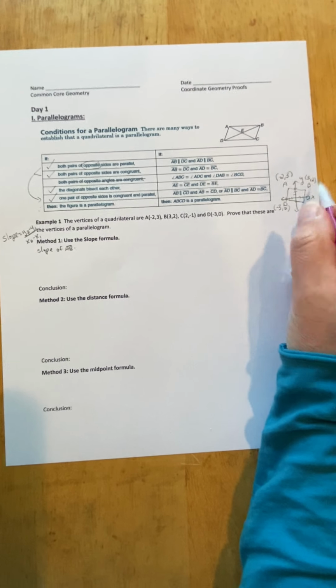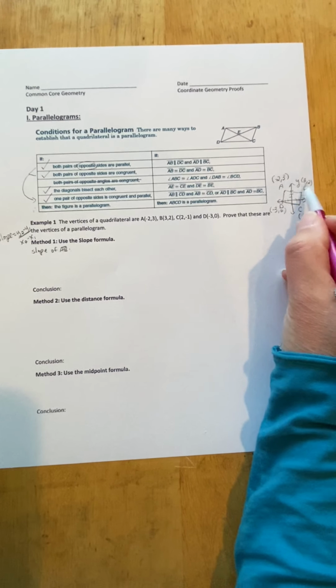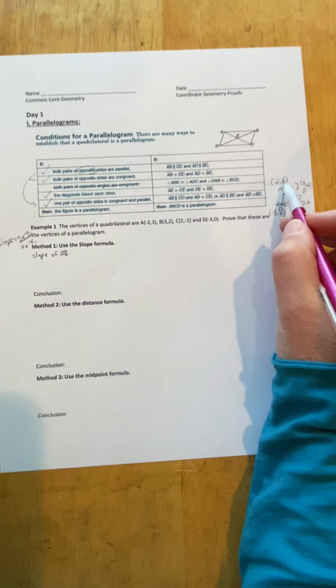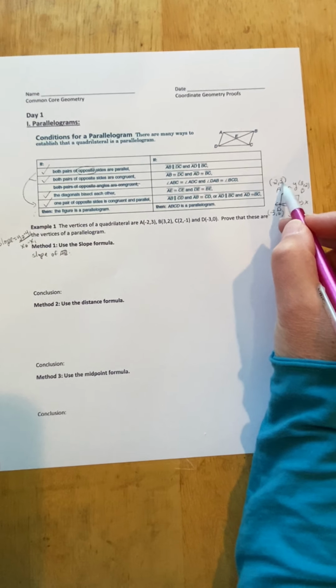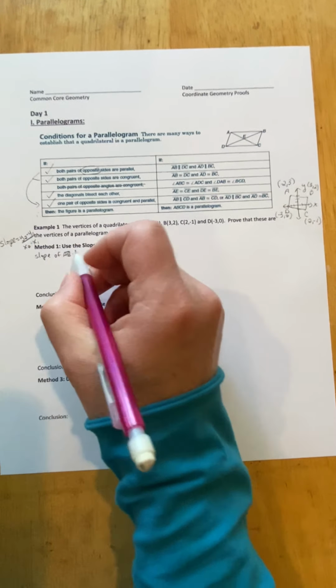Now, it doesn't really matter which point I call x1, y1 and which point I call x2, y2. I'm going to just make sure I subtract in the same order. So for example, I can look at these y coordinates and say, oh, I'd like to do 3 minus 2 as y2 minus y1 in the numerator.